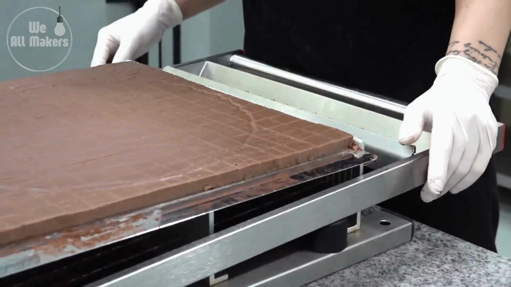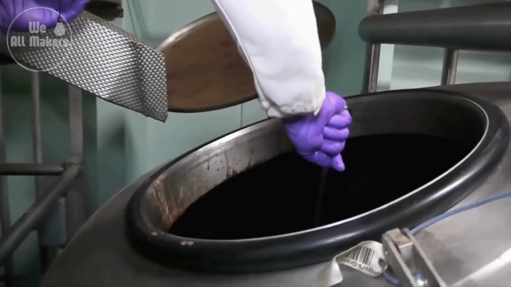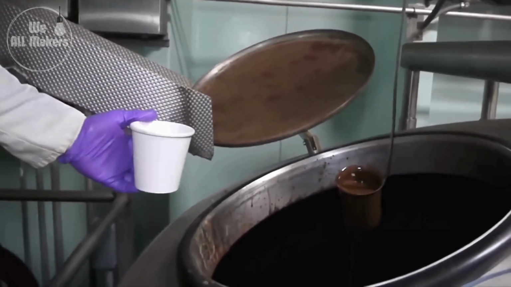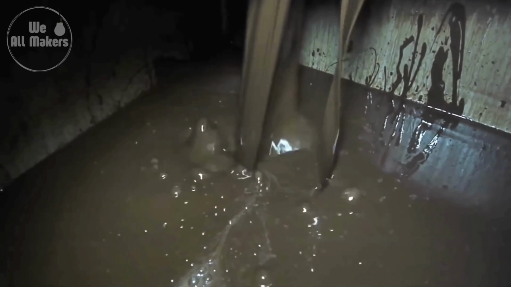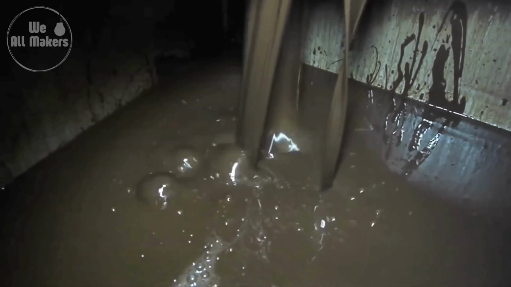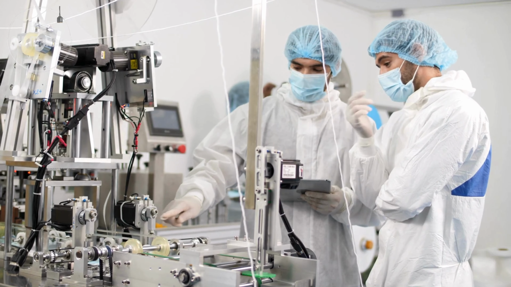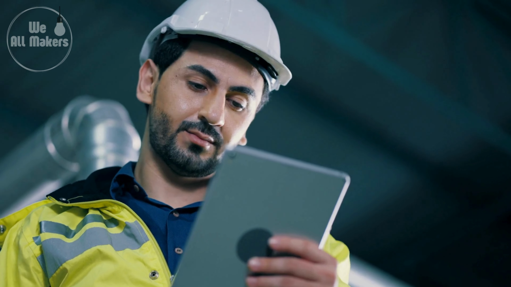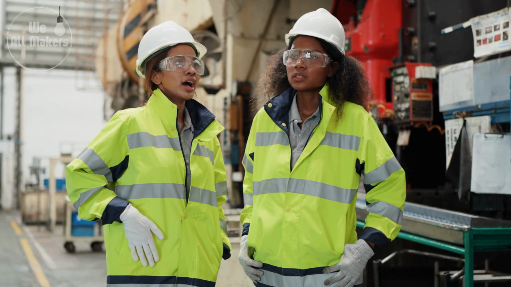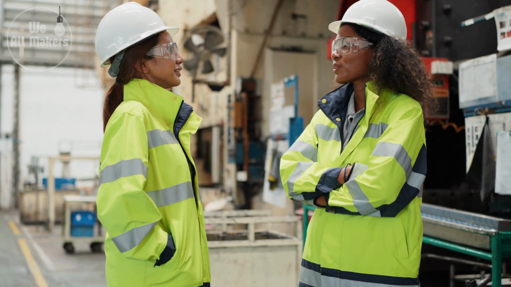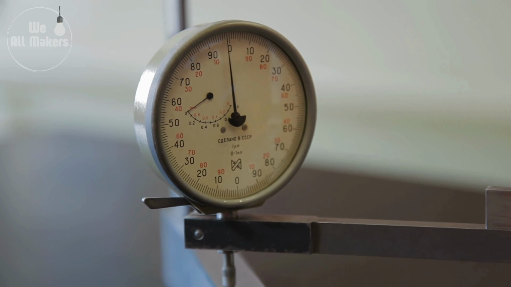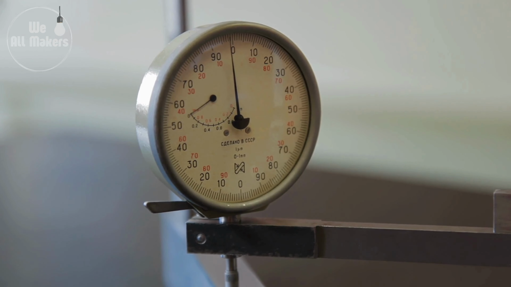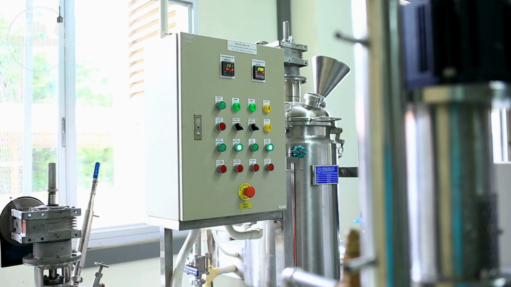Quality control. Each batch of chocolate bars undergoes rigorous quality control checks. This includes visual inspection for uniform appearance, taste testing to ensure flavor consistency, and measuring the chocolate's texture and snap. Advanced techniques such as ultrasonic testing may be used to detect any hidden flaws. Any bars that don't meet the strict standards are rejected and recycled. Additionally, the chocolate bars are subjected to performance tests, including shelf life testing and resistance to melting or deformation under various conditions.